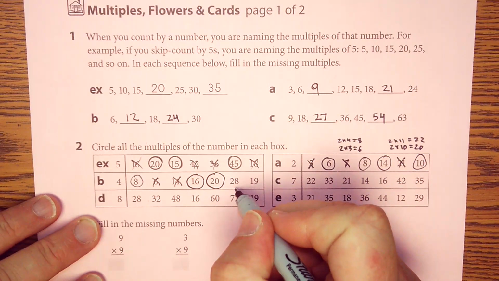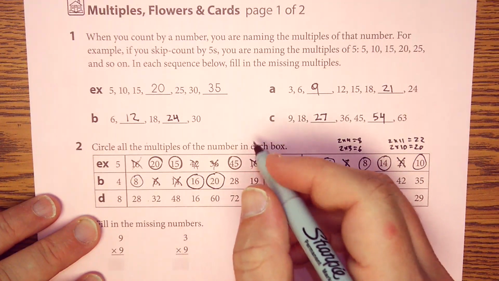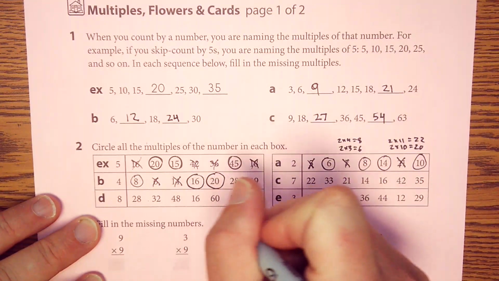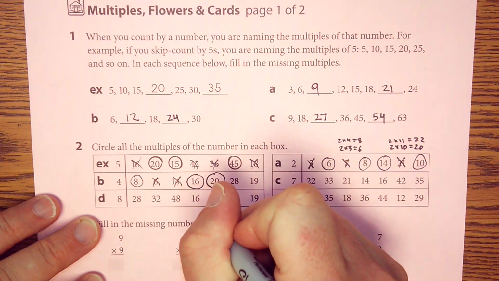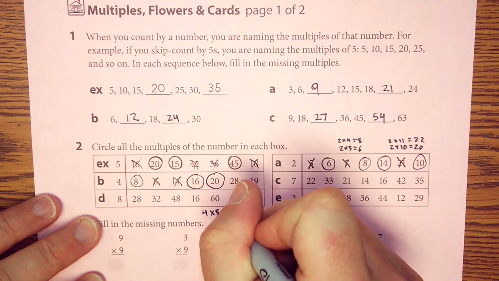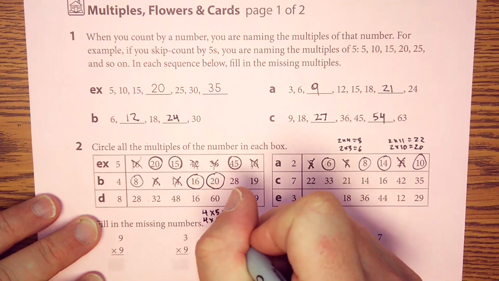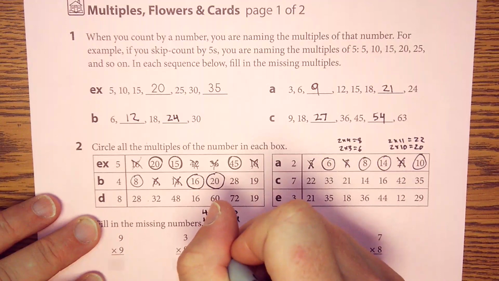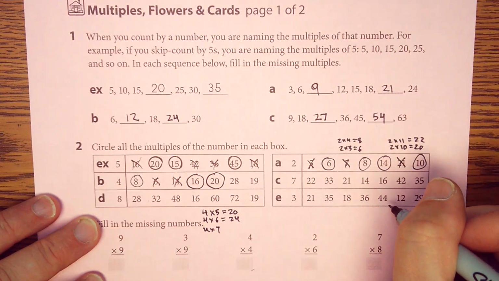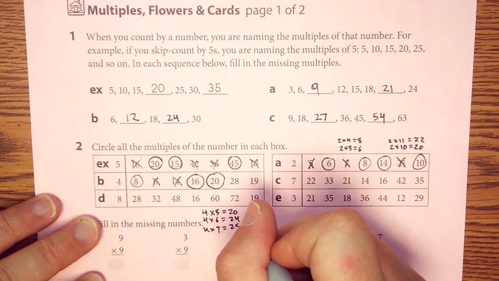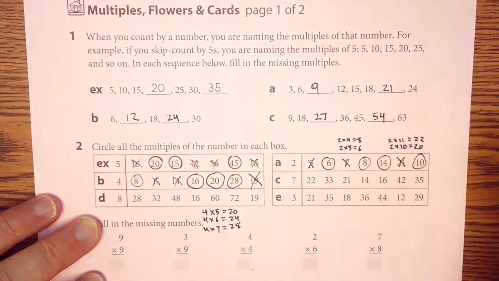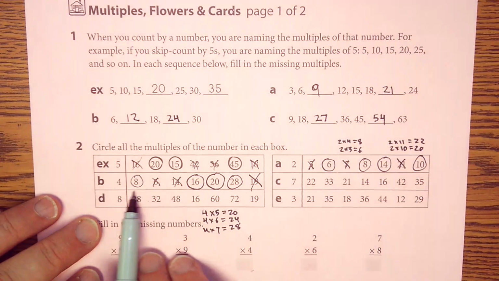What do you think? If I say that 4 times, I'll write this down here. 4 times 5 is 20, 4 times 6 is 24, 4 times 7 is 28. So that one does work. 19 does not work. Here's another pattern.